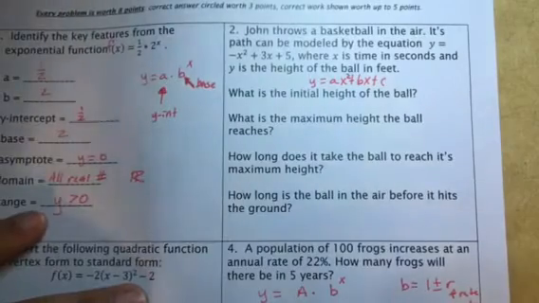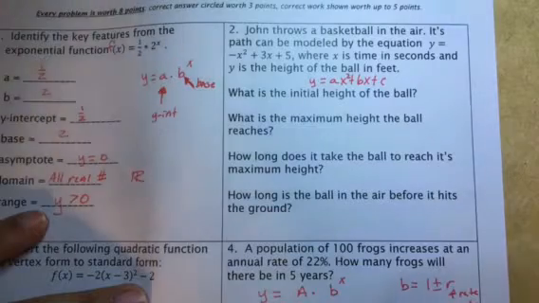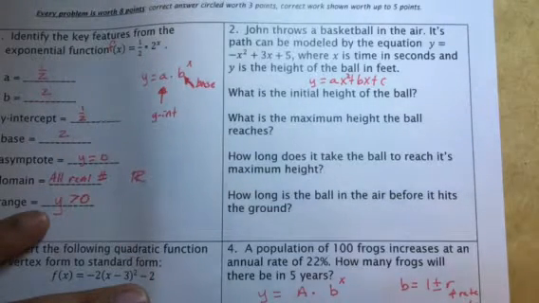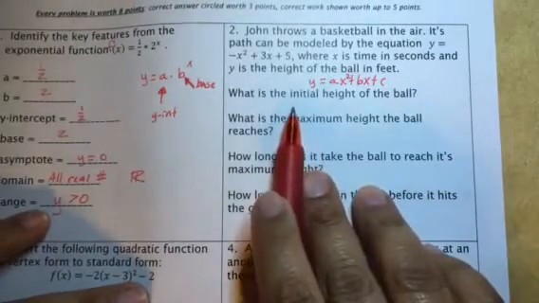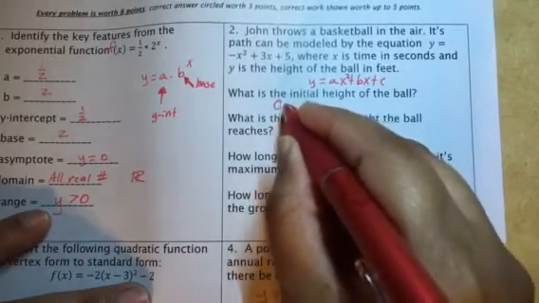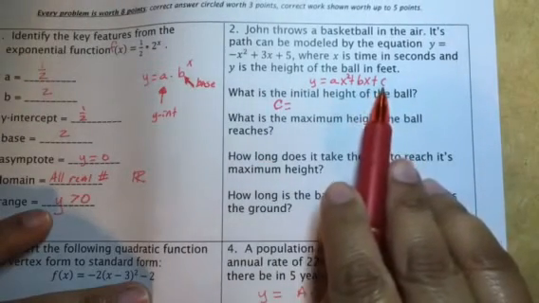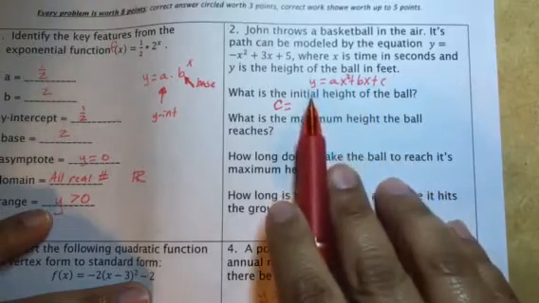So number 2 says that John throws a basketball in the air. Its path can be modeled by the equation y equals negative x squared plus 3x plus 5, where x is the time in seconds and y is the height of the ball in feet. What is the initial height of the ball? We did an activity on these kind of questions, and if y'all will remember, I told y'all that the c is the initial height here. Your c is your y-intercept, so that would be your initial height.